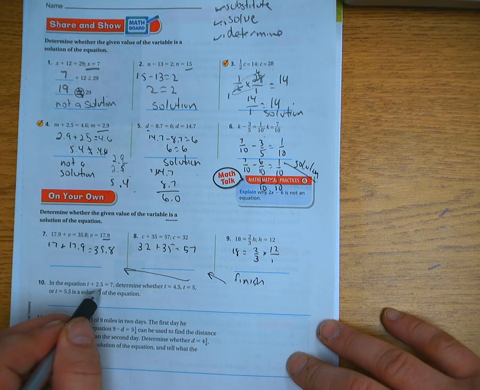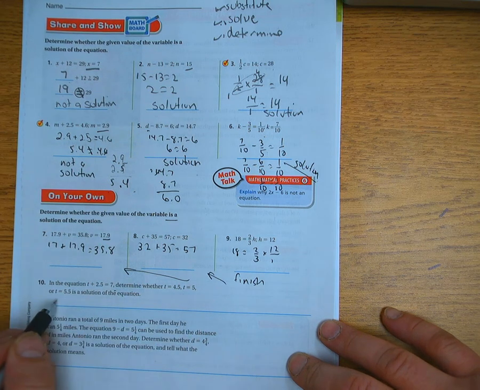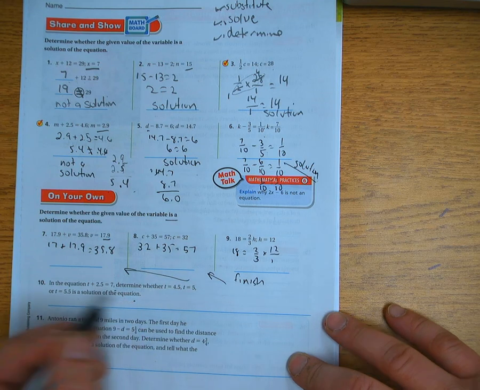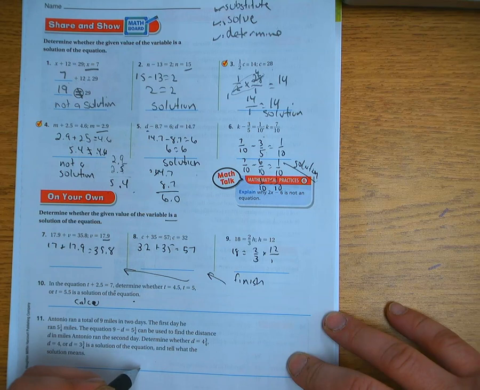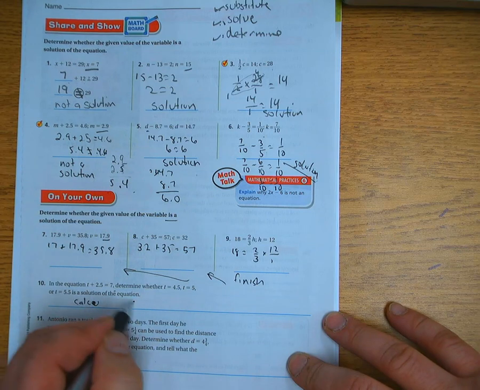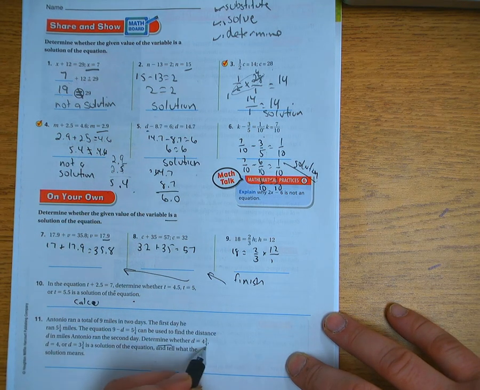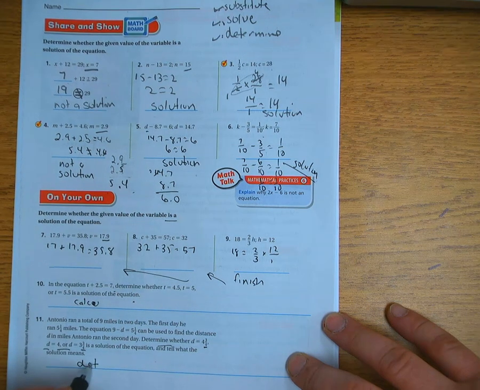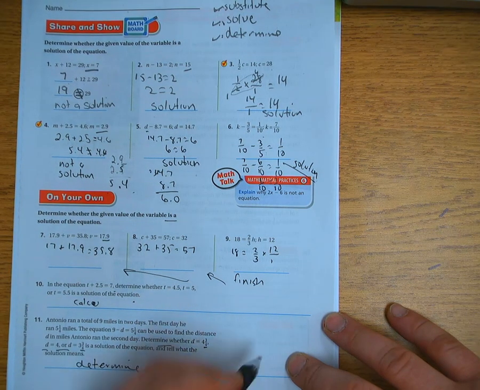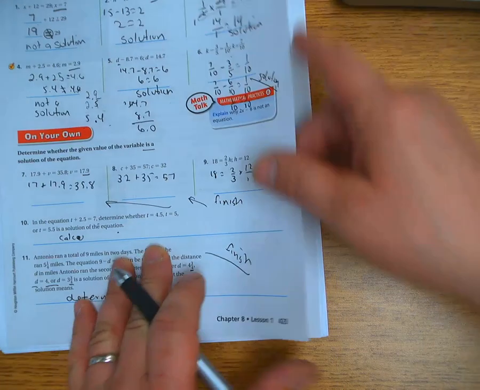In the equation t plus 2.5, determine whether t, so you have three things to find out whether it's a solution. You can use your calculator and just determine which is the solution. So use your calculator, substitute, and then determine which one is the answer. Okay, same thing here. They're going to give you three options. You have to determine which is the solution. So finish these. Okay, that's page 423.